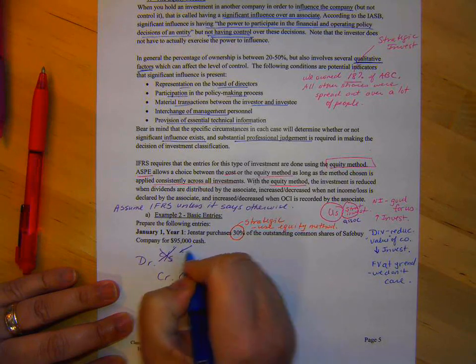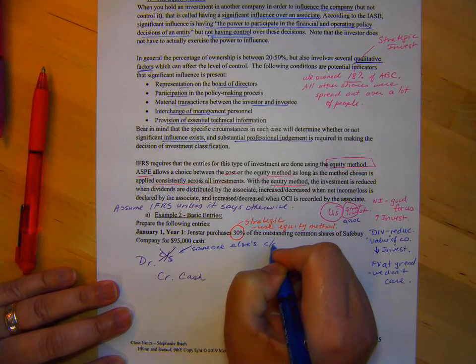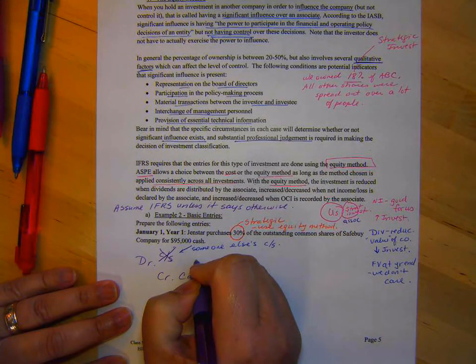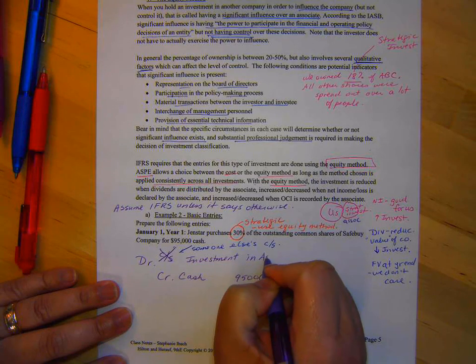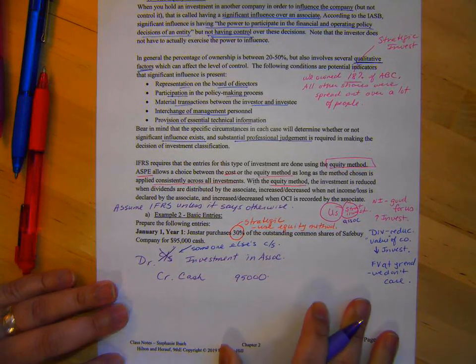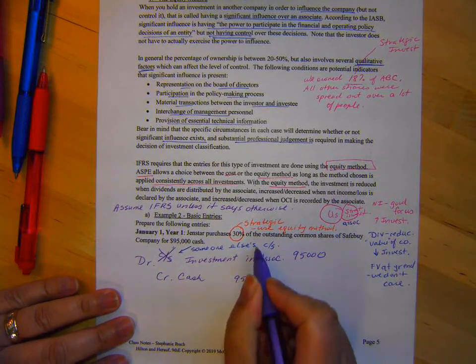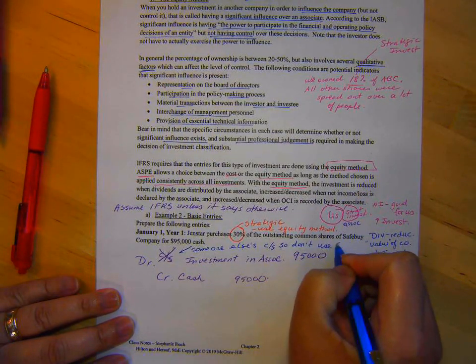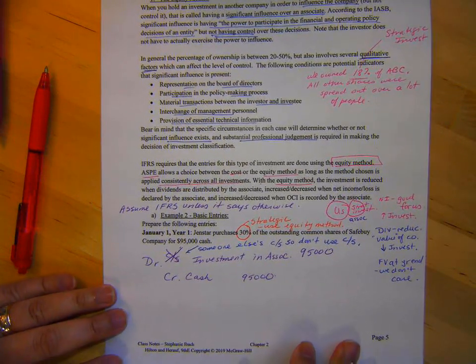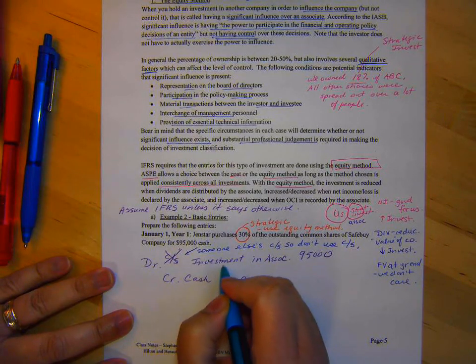So what do we put? Investment. And you can put in associate or in a strategic investment. You can do whatever you want. Okay, but not common shares. The only time we use common shares is our own. Okay, and just to review, investment is what kind of an account? An asset. Okay, questions?